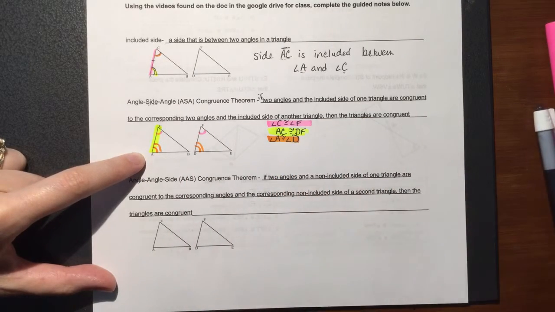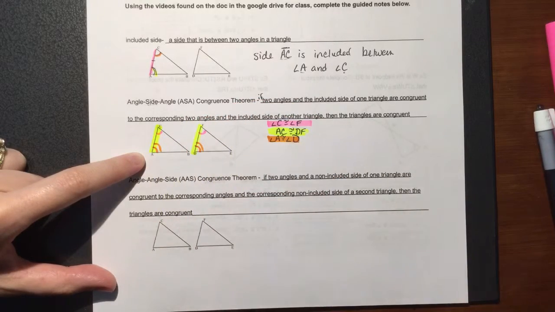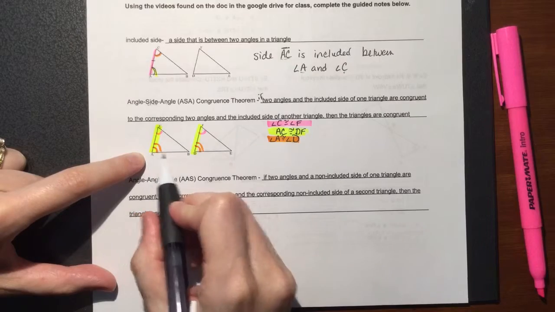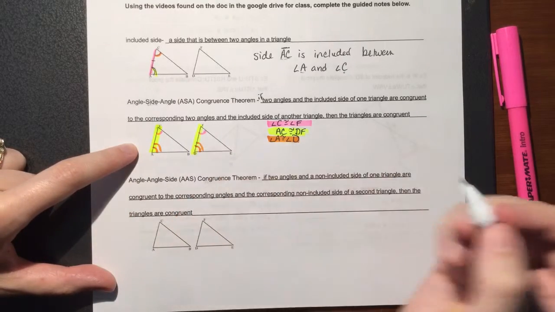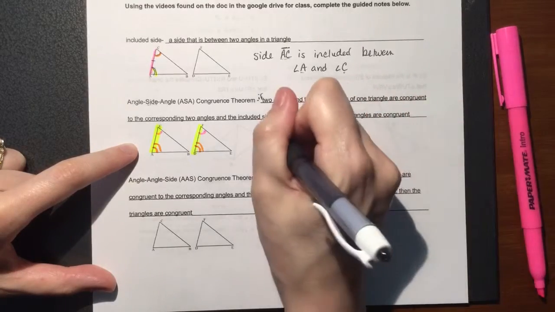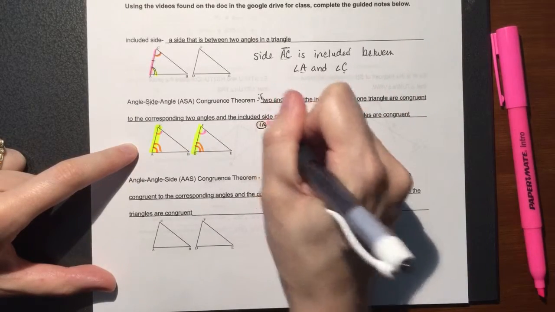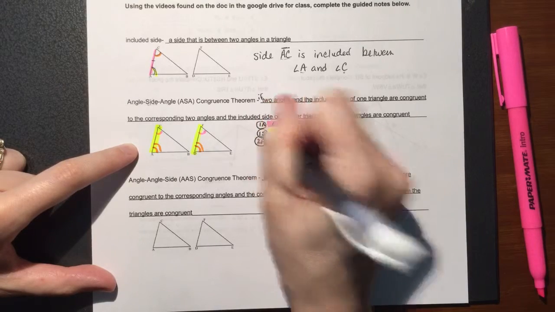So if you're able to show those three things, that angle C is congruent to angle F, and angle A is congruent to angle D, and side AC is congruent to side DF, then you can say that the two triangles are congruent. So we have one angle followed by one side followed by a second angle.